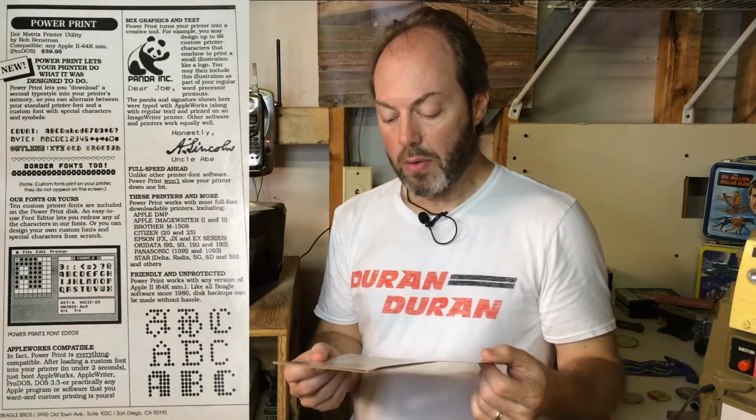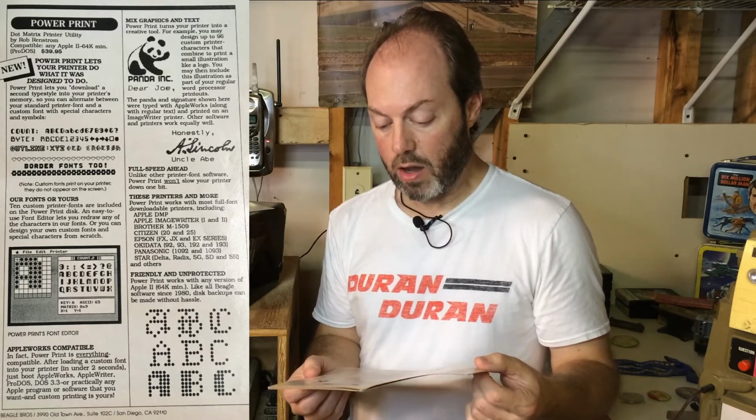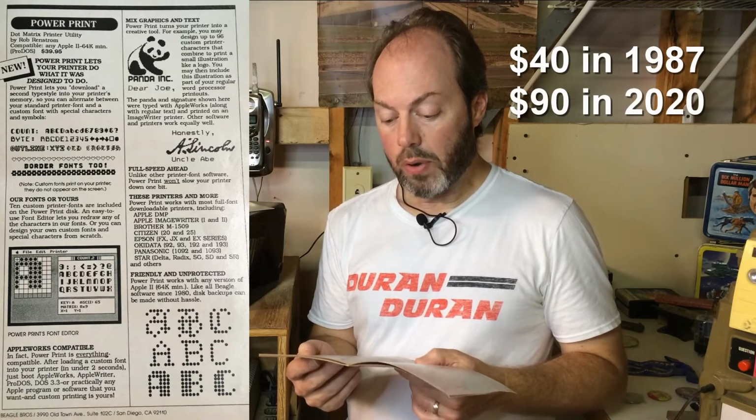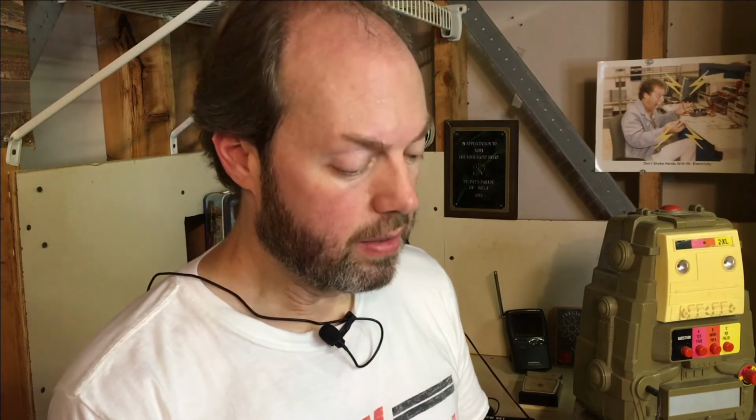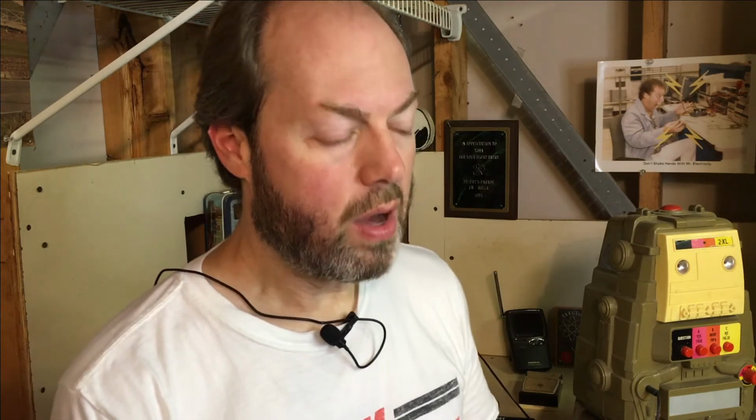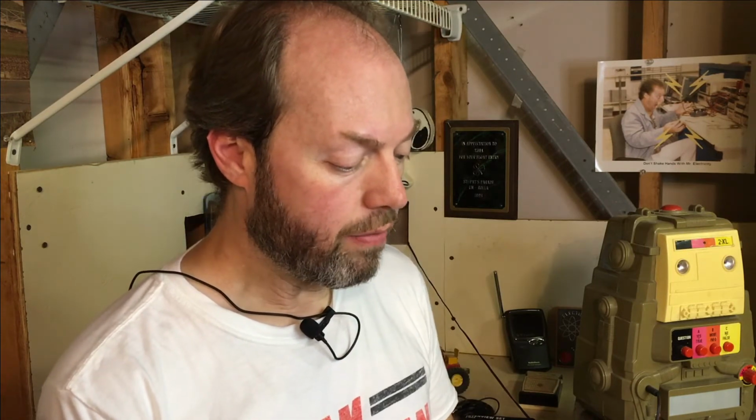PowerPrint is a dot matrix printer utility, and it costs $40 in 1987. PowerPrint lets your printer do what it was designed to do. PowerPrint lets you, quote-unquote, download a second type style or a second font into your printer's memory so that you can alternate between your standard printer font and a custom font with special characters and symbols. Can you imagine sending something to a printer and being limited to having only one font? Well, now you can have two fonts.